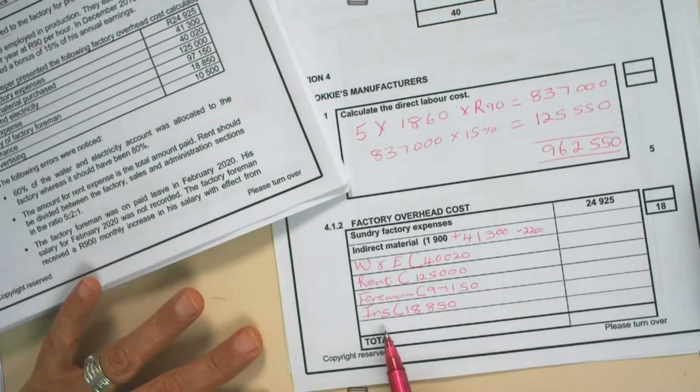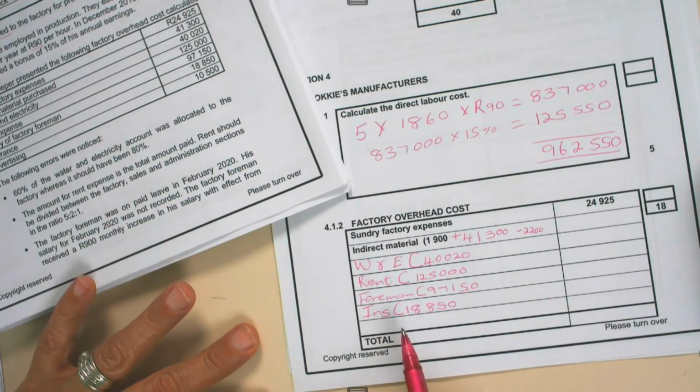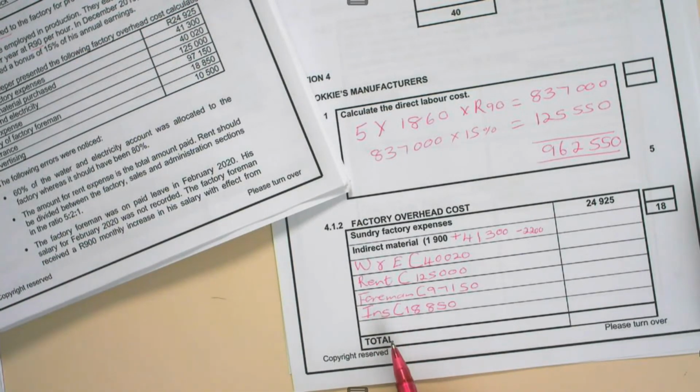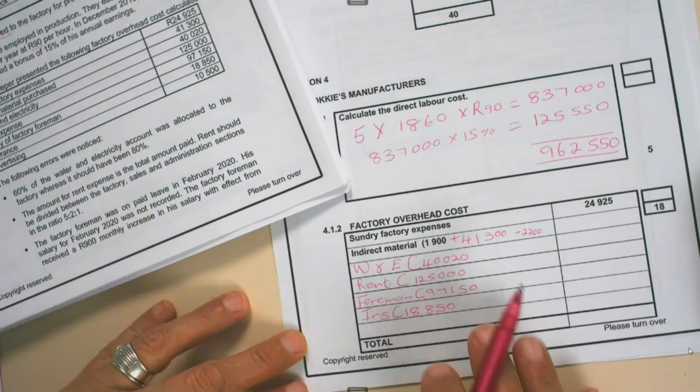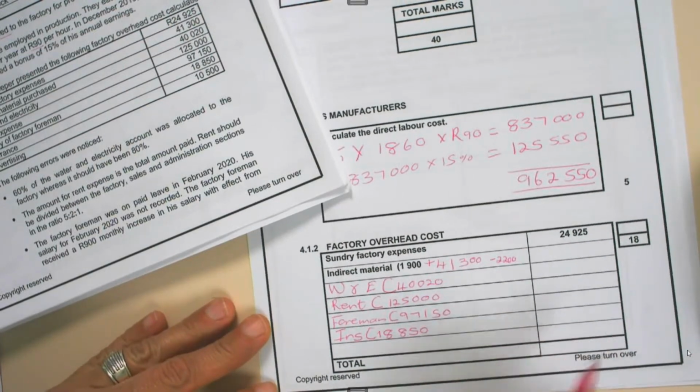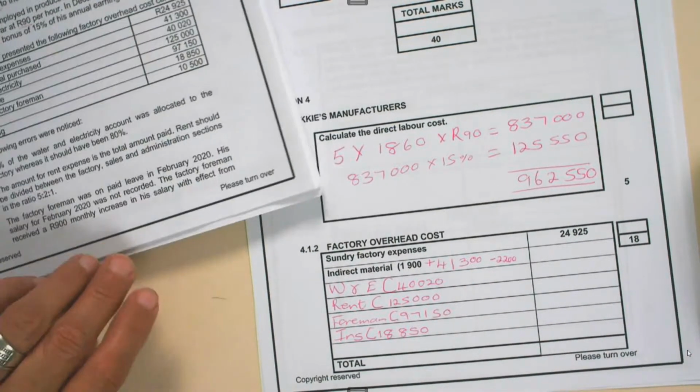Can you see there's even a line for advertising there? But advertising is not a factory expense. Advertising goes to selling and distribution. Be careful with that advertising and telephone. They put those things there to confuse you. And if you put it there, they even say -1. So don't let them confuse you. Teachers, warn your learners about these things.